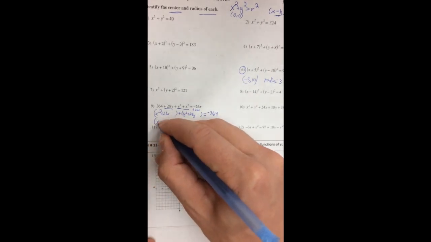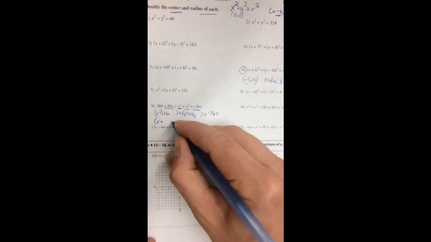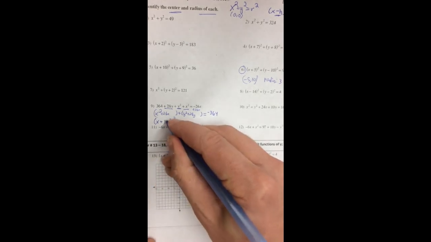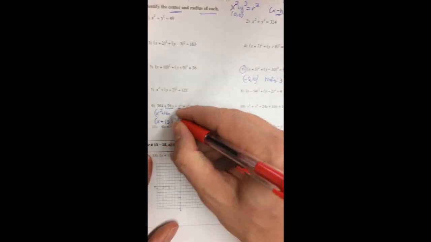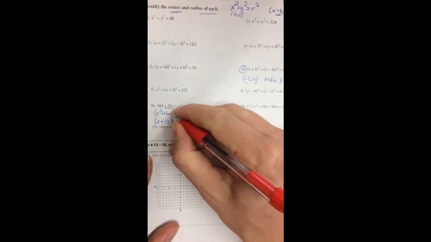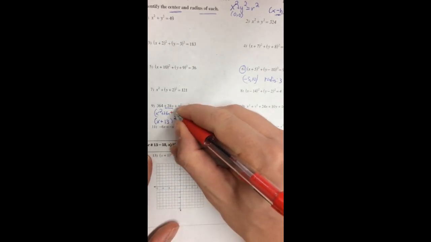So this is x plus, the way completing the square works is, remember, a square binomial will square the first one, multiply these together and double it. And so if these are getting multiplied together and doubled, this number needs to be 13. X squared, 13 times x is 13x, doubled is 26x. But we've not completed the square. We need to actually make it be a square binomial. And so this number will be 13 squared, which is 169.